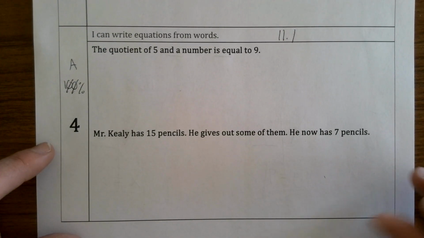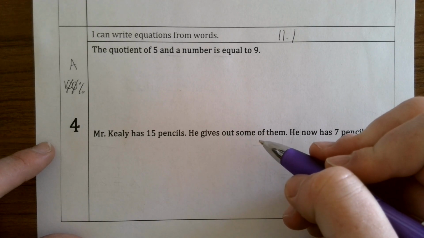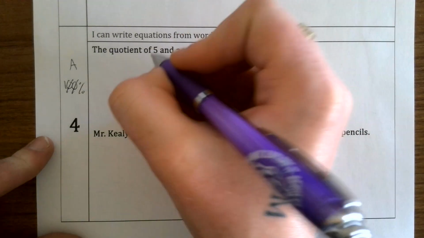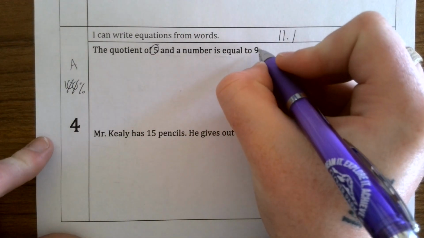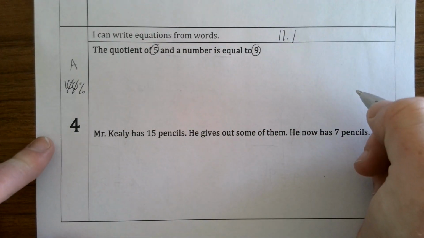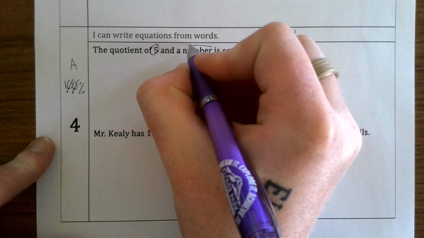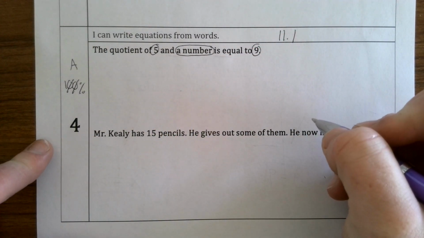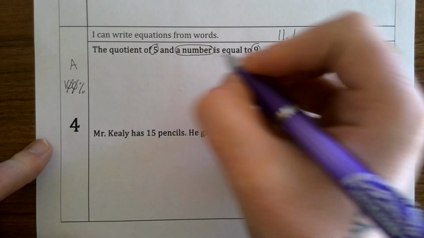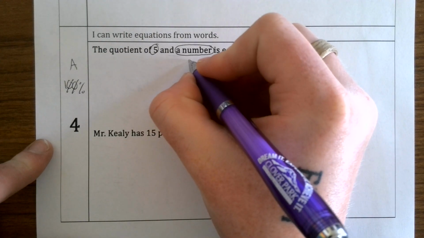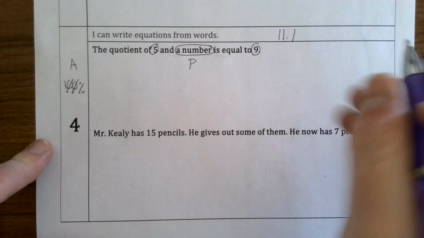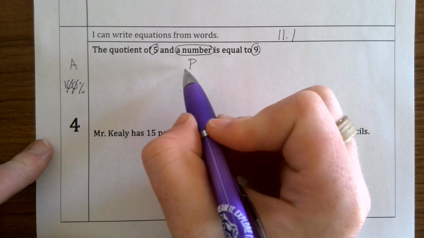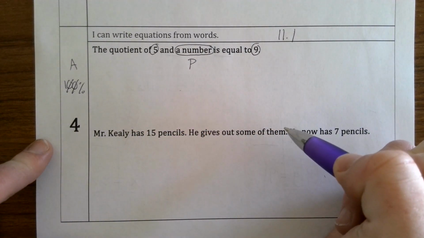All right, so the quotient of 5 and a number is equal to 9. Well, let's circle our numbers. So we have 5, we have 9, and don't forget, wherever it says a number, that is also a number. We just don't know what it is, so we have to pick a variable to represent it. I'm going to go with the letter P. So the quotient of 5 and P is equal to 9.